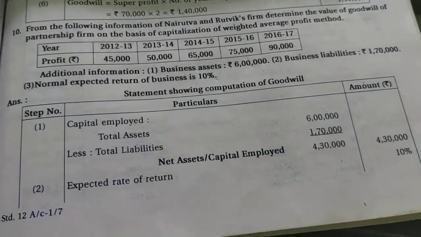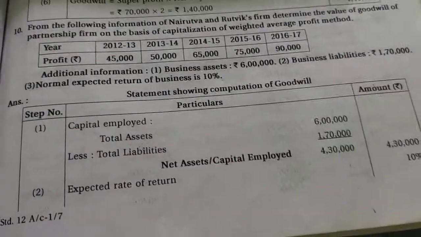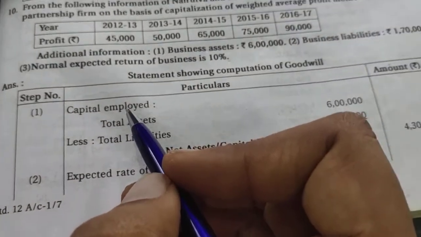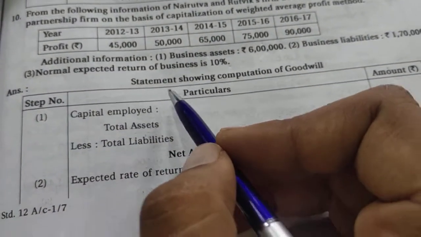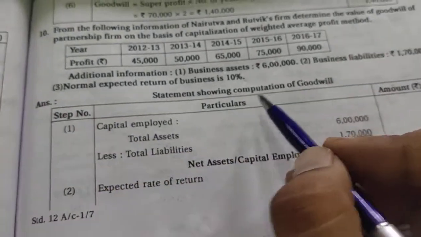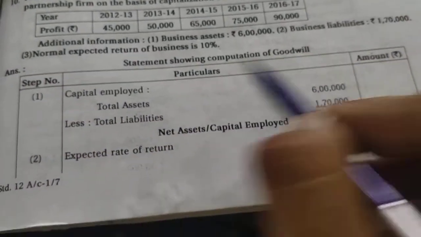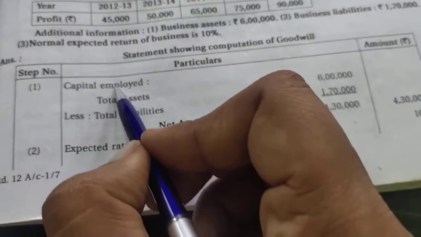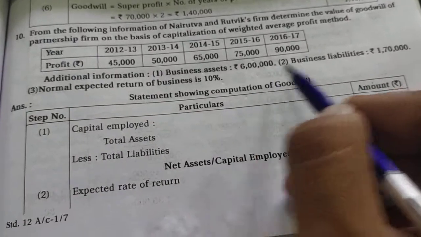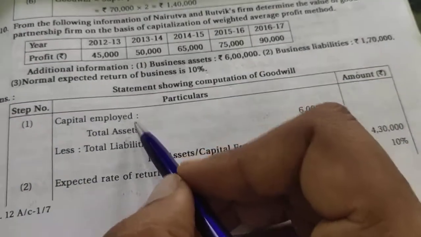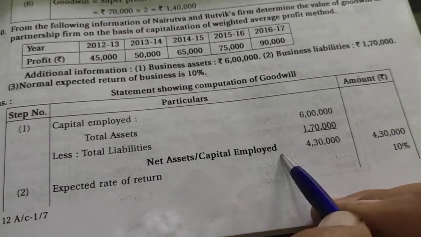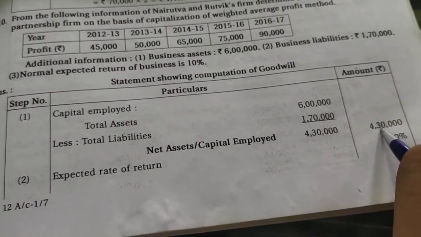What I have said, what Faisal sir has said, if assets and liabilities are given, you will get capital employed. So first you have to draw the statement showing computation of goodwill: step number, particulars and amount. First of all, what is the first step? That is capital employed. So how will you get capital employed? That is assets minus liabilities. So assets minus liabilities you have to do. So what will you get? Net asset, capital employed, you will get 4,30,000.